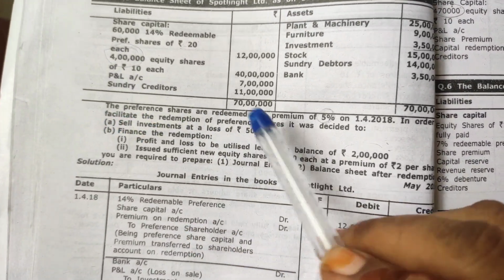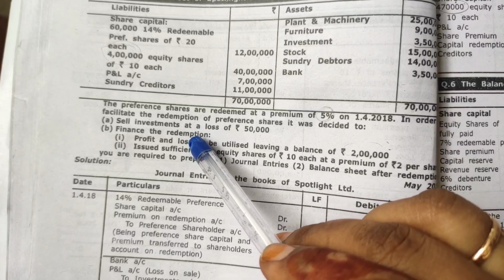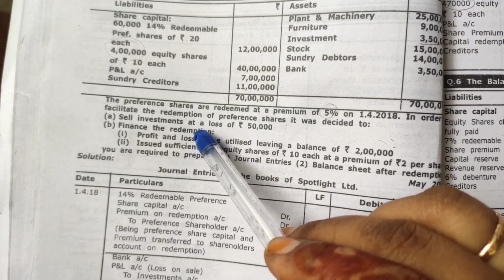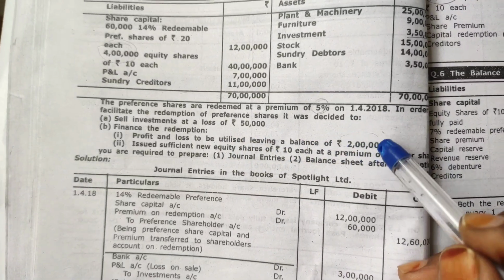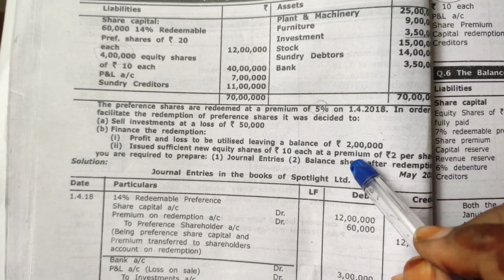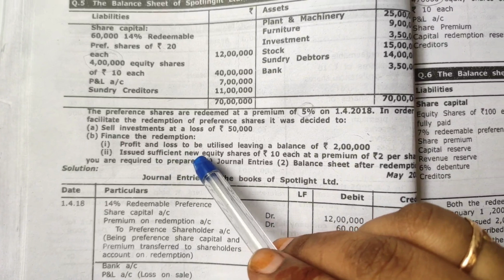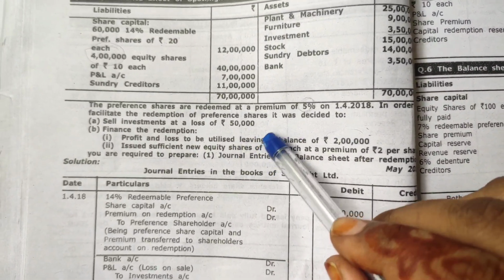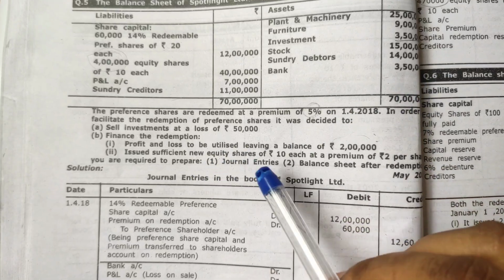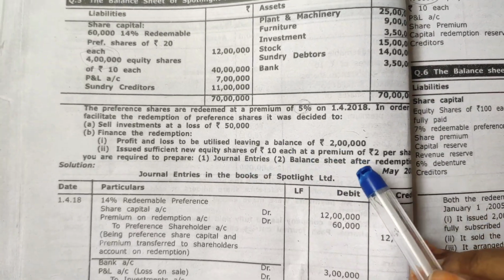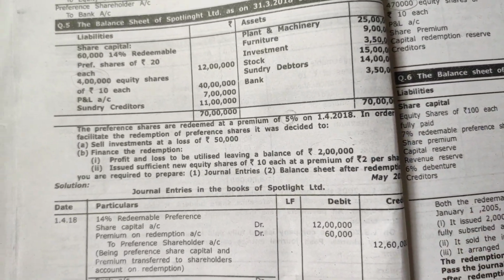This is separate. The reserve that is going to help us finance the redemption is the profit and loss account, leaving a balance of 2 lakh, and issuing sufficient equity shares of 10 rupees each at a premium of 2. Now we need to prepare the journal entries and the balance sheet.